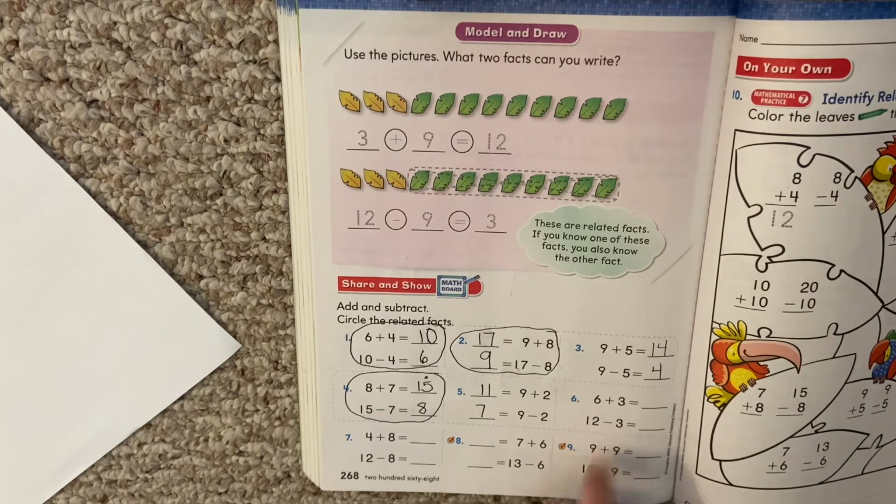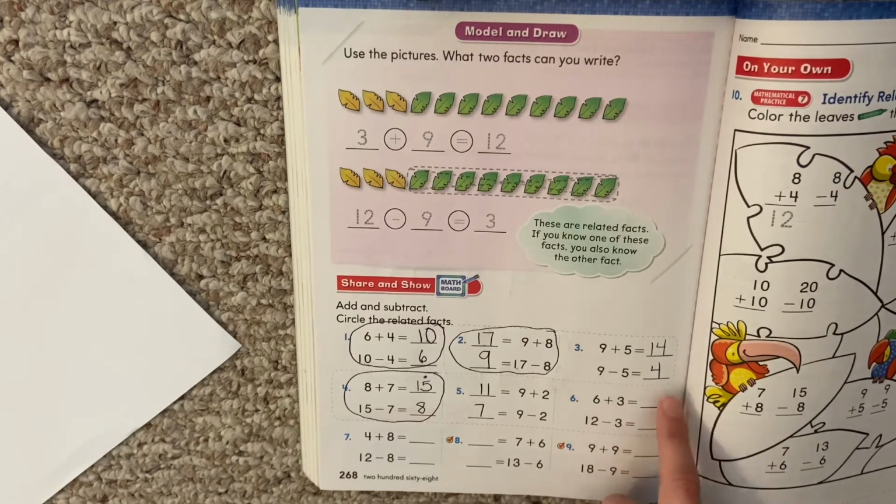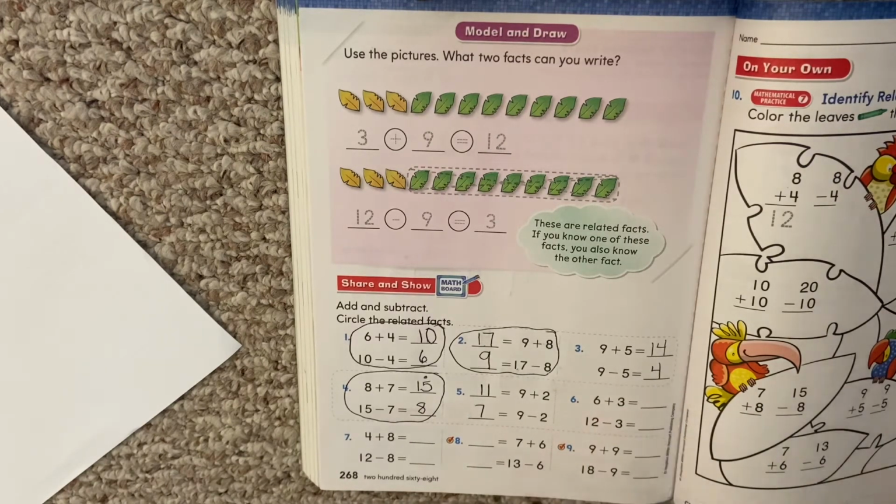All right, I want you to try number 6. You're going to solve this. 6 plus 3, solve it. And then see, does the minus problem, does it work? Does it go together? All right, pause. Try this one. Maybe you don't even want to see if they're related. Maybe you just want to solve 12 minus 3 and then look and see if they match.